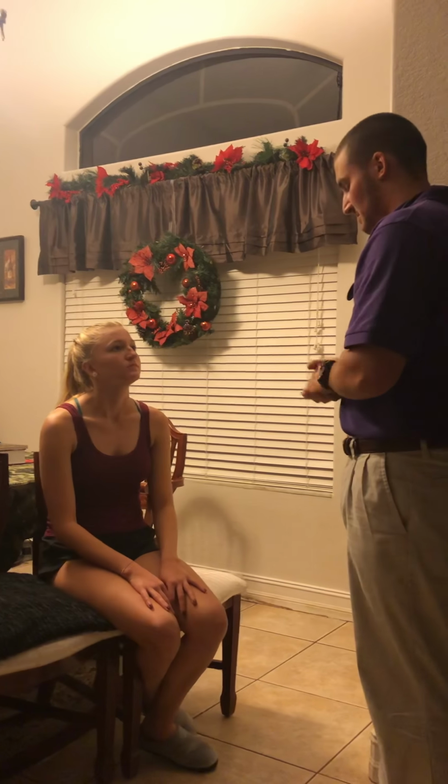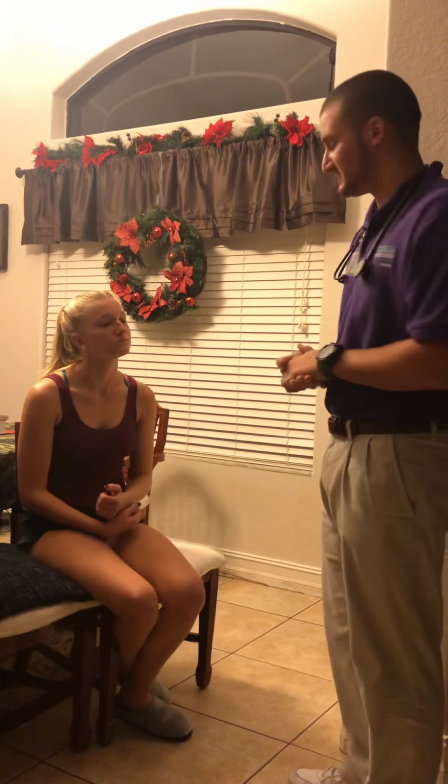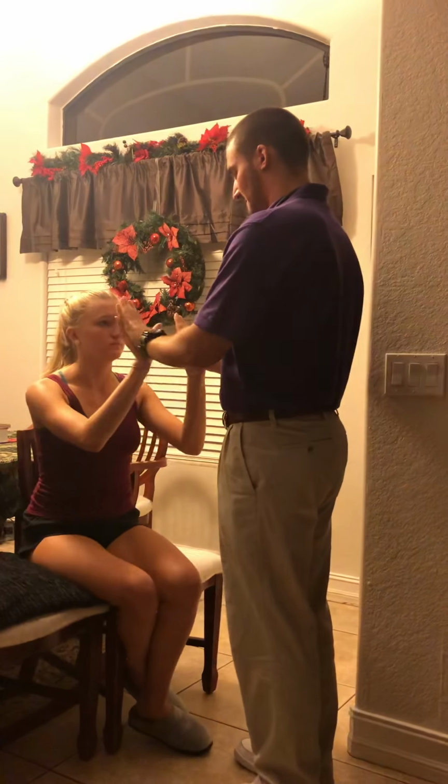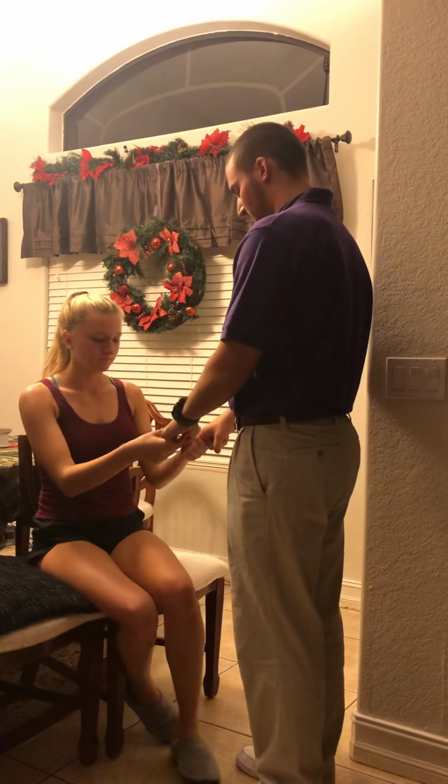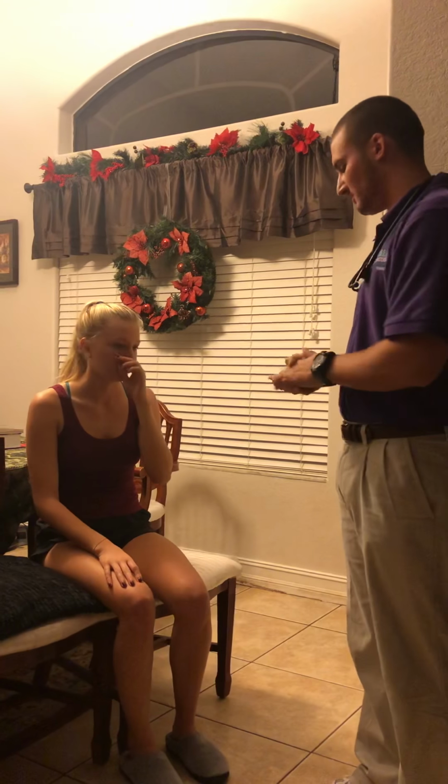Then next we will go on to range of motion exercises with our upper extremities. So I'm going to push on my hands. Good, and then squeeze my fingers. Good, +5 strength on both exercises, and that is normal. Next we will move on to your thorax and cardiac assessment.